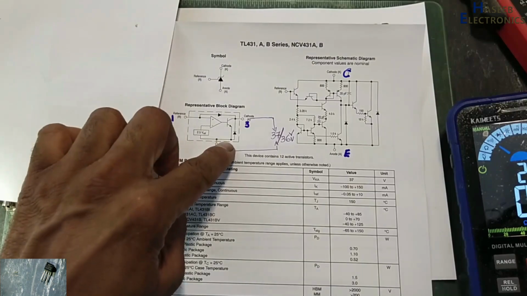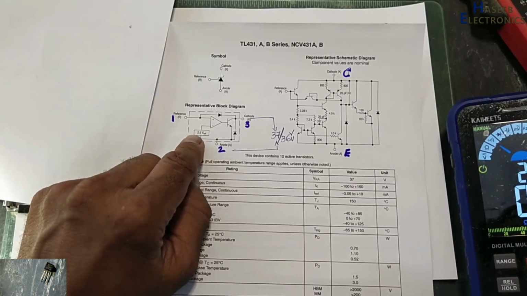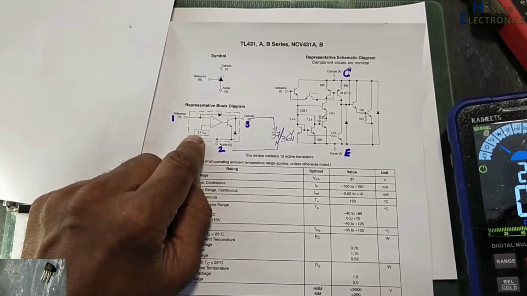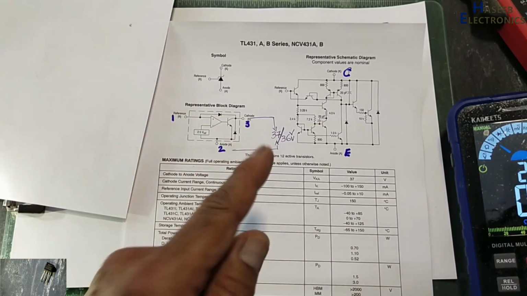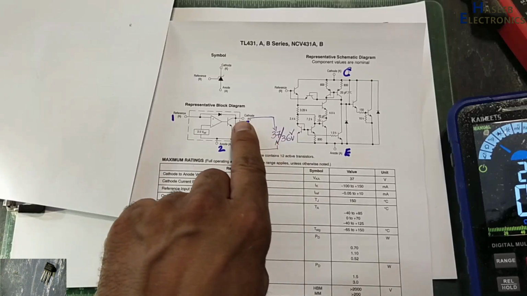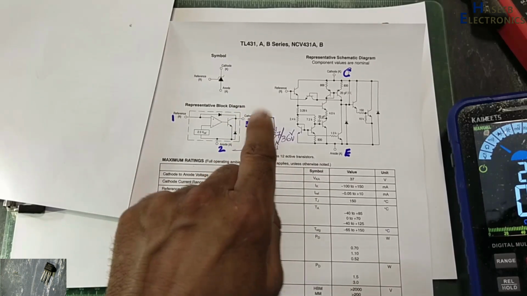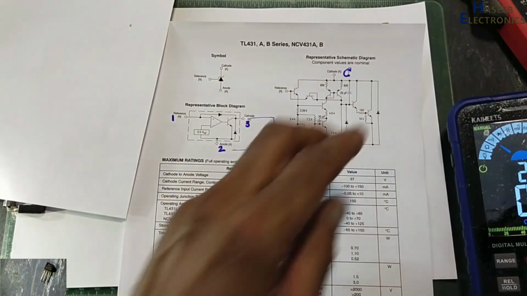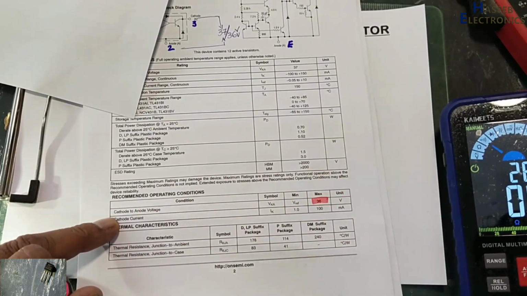But here, because there is a built-in circuit, it will drop approximately a voltage equivalent to V reference. That is 2.5 volt. That means when it turns on, when it conducts, it will drop 2.5 volt here, and the remaining voltage will be applied to the load, to the next circuit. Recommended operating voltage is 36 volt.